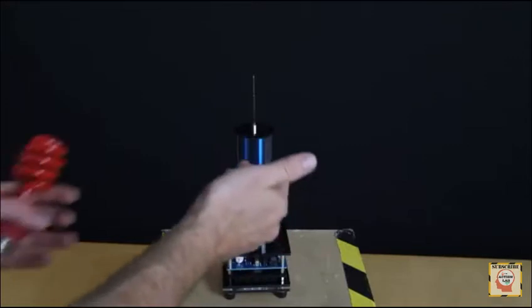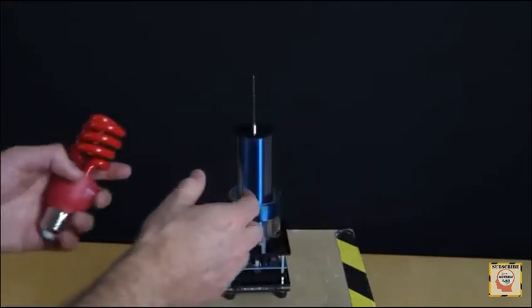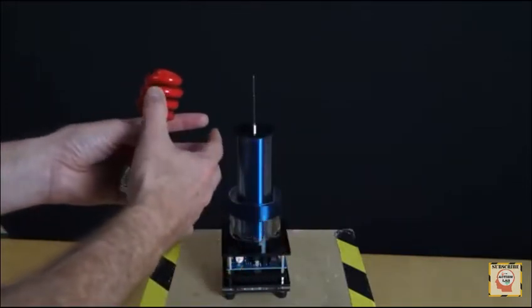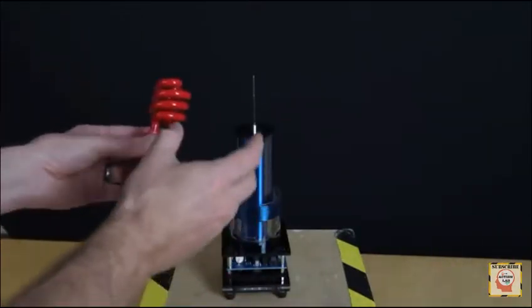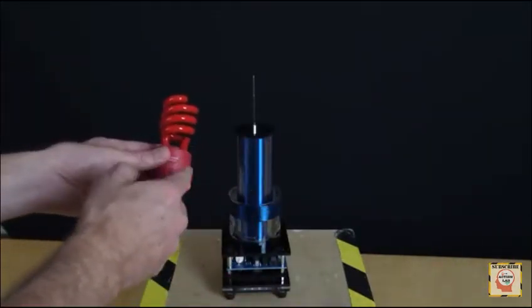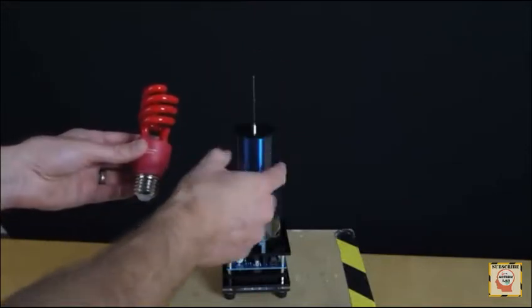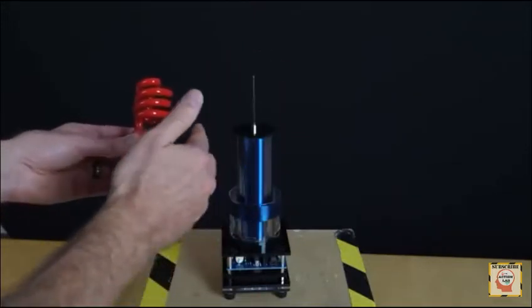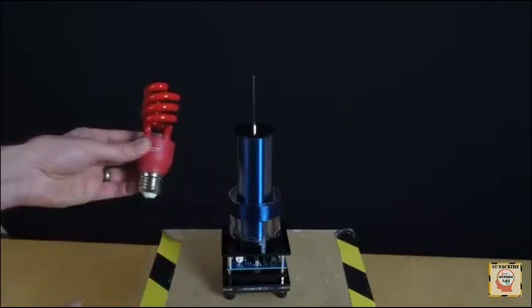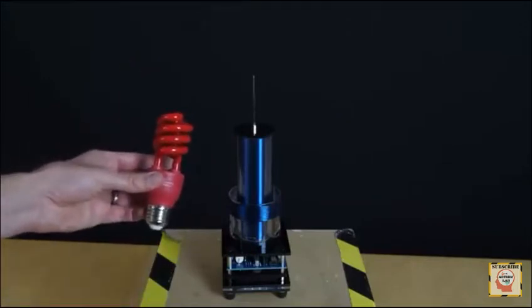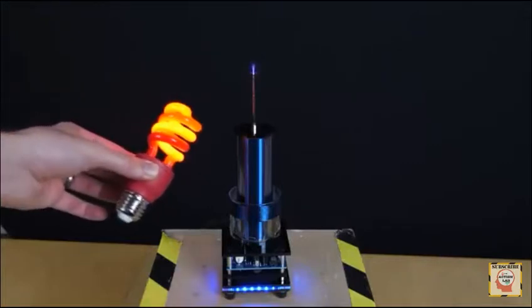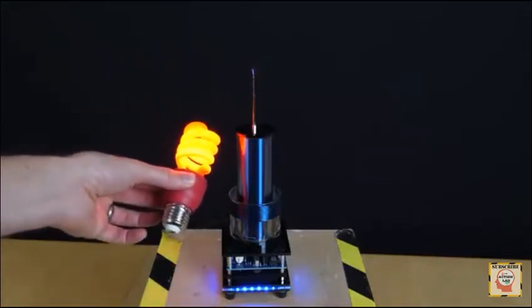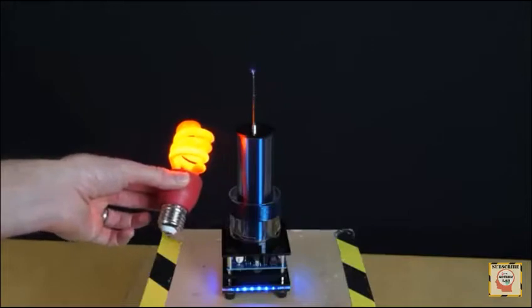And because there's a high frequency alternating current in this coil here, that means it's sending out an alternating electromagnetic field through the atmosphere. So that means that if you have something that can use an alternating current, then you can use the power from this device and obtain it wirelessly into the device you want to be powered. For example, this light bulb. So you can see that when I bring this close to it, it powers up. And the closer I get to it, the more it powers up.